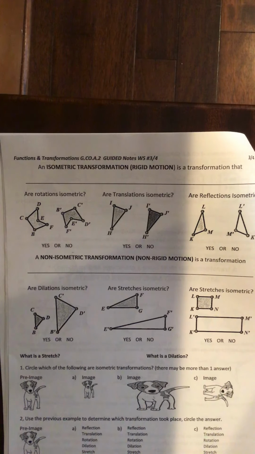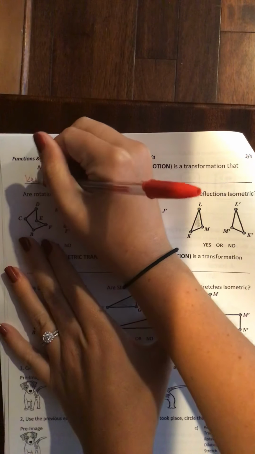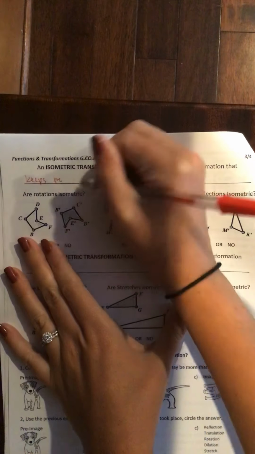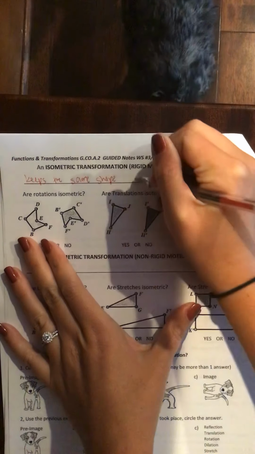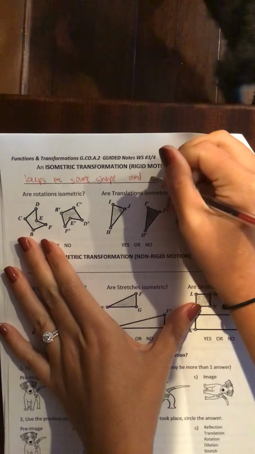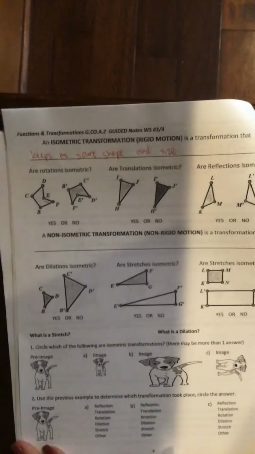Okay, so in this video, we're talking about transformations. We talk about isometric transformations, or they're called rigid motions. It is a transformation that keeps the same shape and size. So it has to keep this shape the same and the size the same.